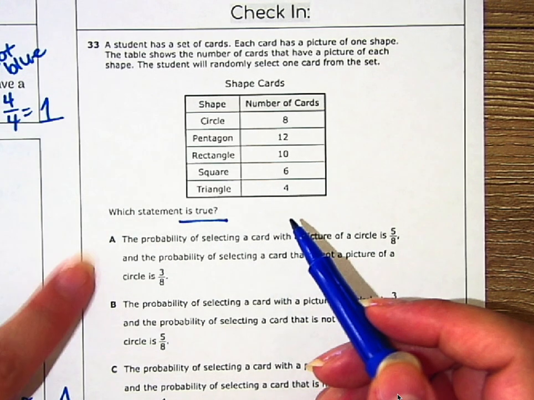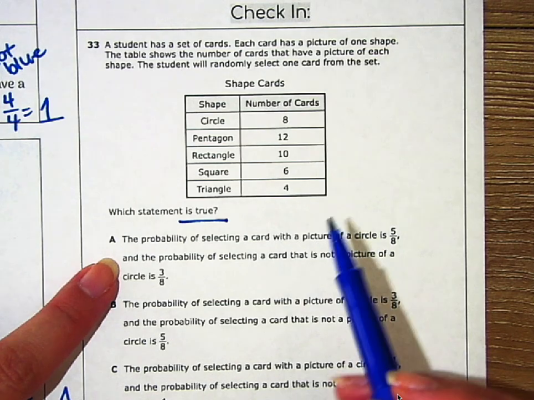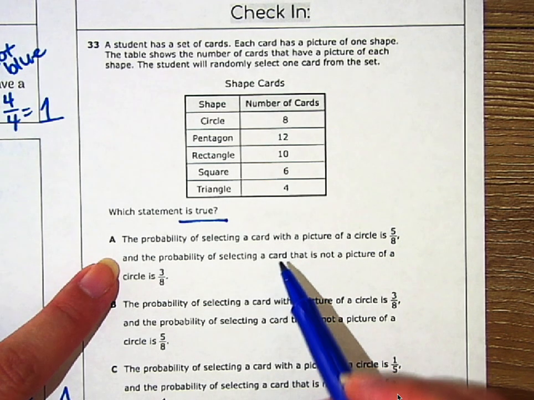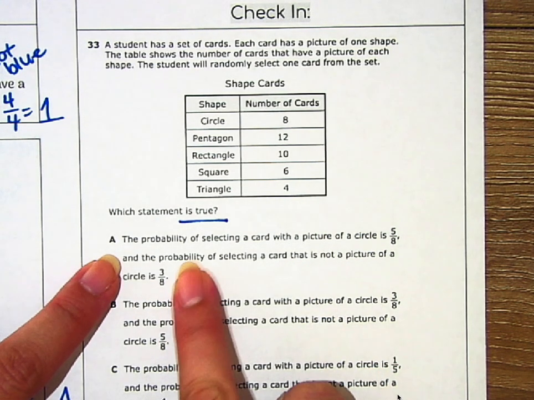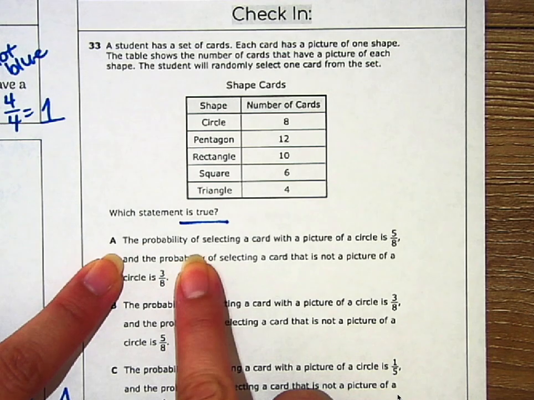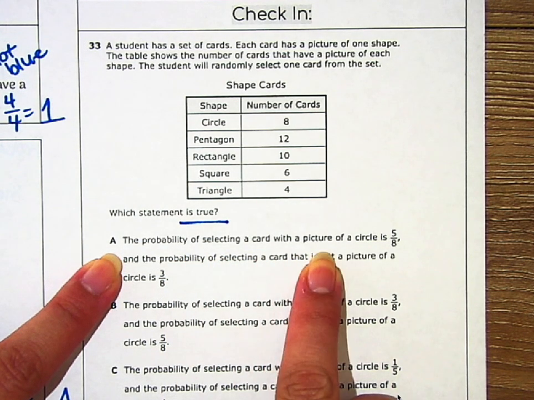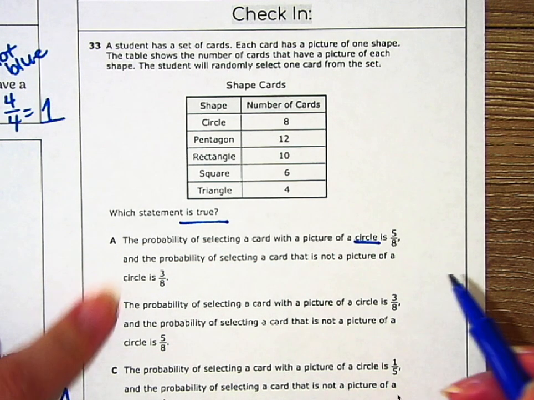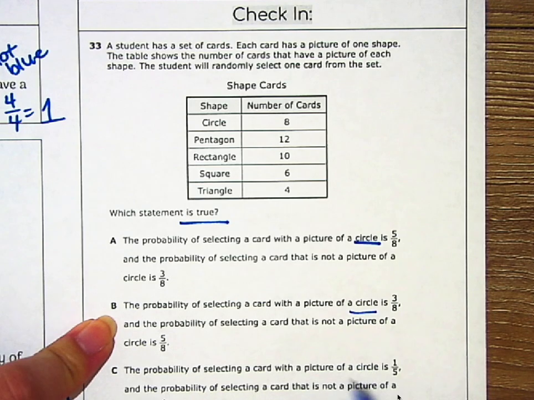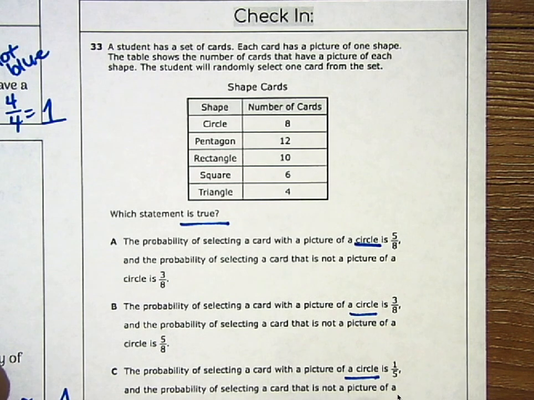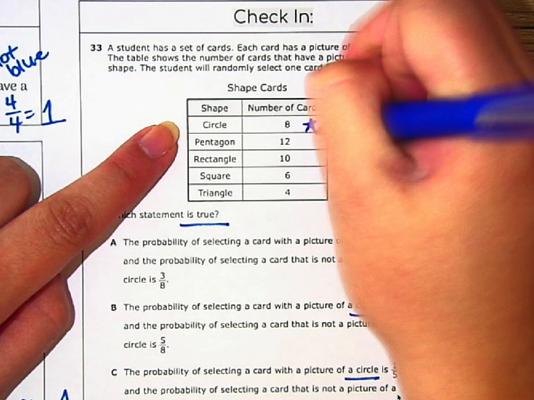Okay. So this one, we don't know what shape it's asking for, but we can look at our answer choices and see which one it's talking about. It says the probability of landing on a picture of a circle. Okay, I could look through B, it's talking about a circle. All right, so that means we're going to be dealing with the circle here. Put a star next to it.